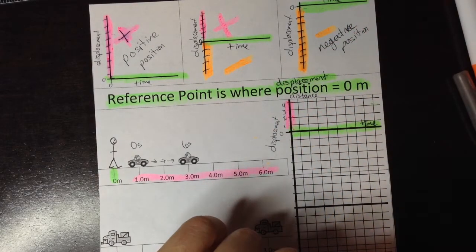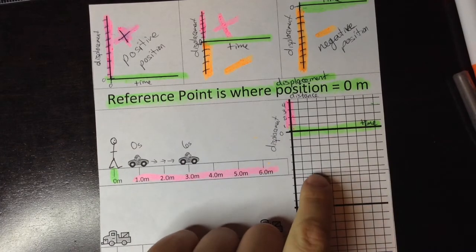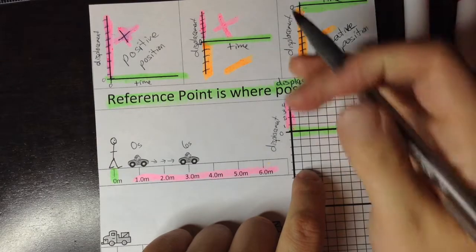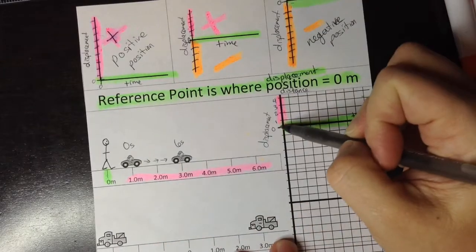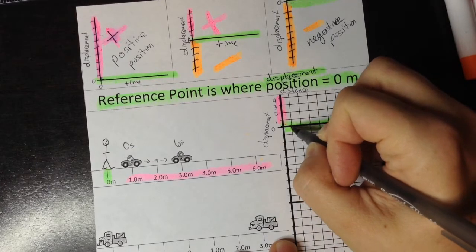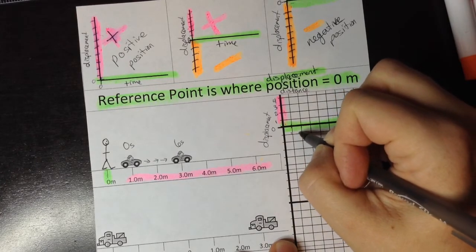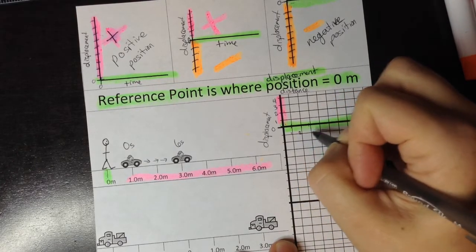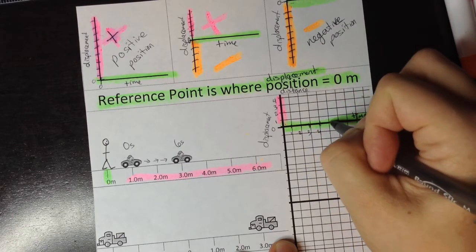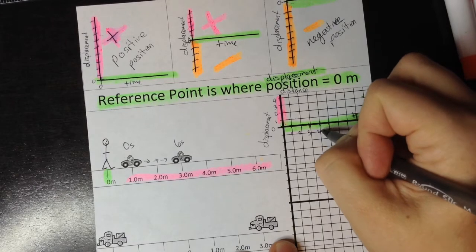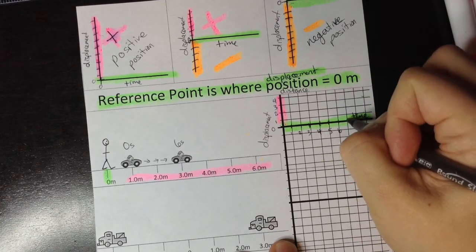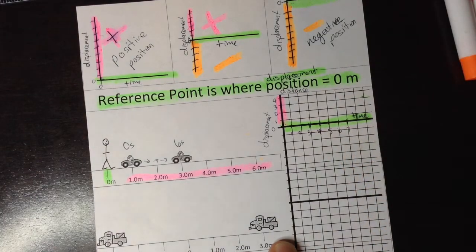Okay? So let's graph the motion of this car. So at a time of 0, let's count out our seconds here. This is going to be 1 second, 2 seconds, 3, 4, 5, 6, 7.